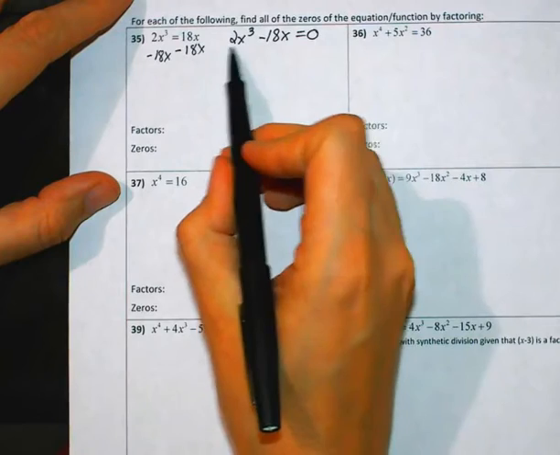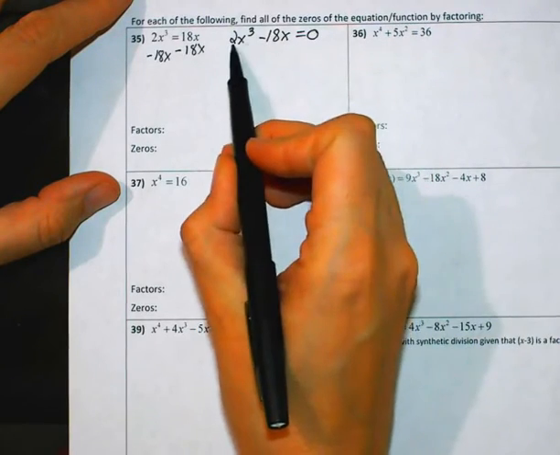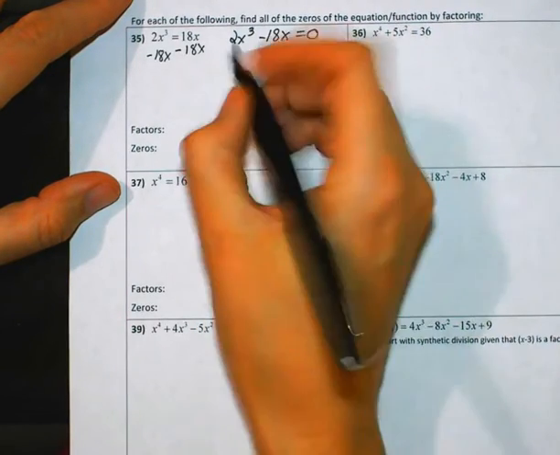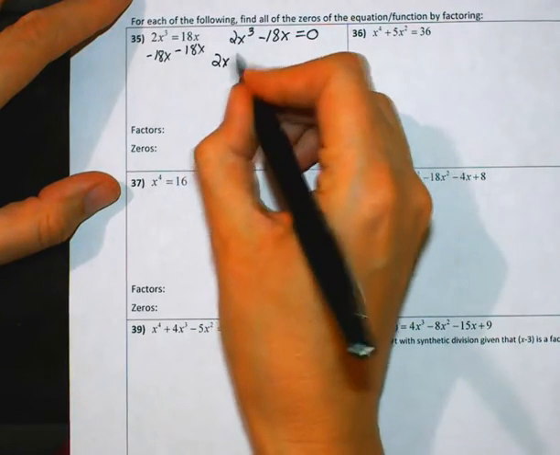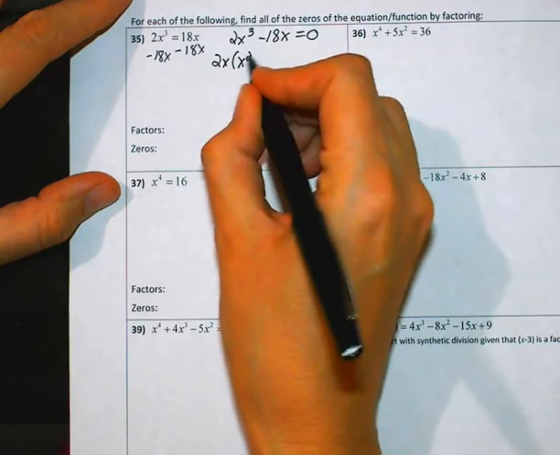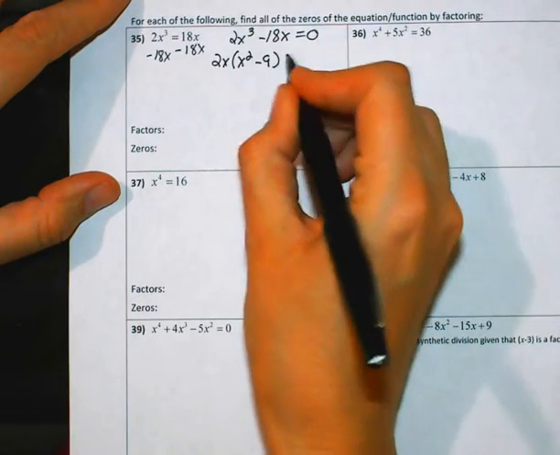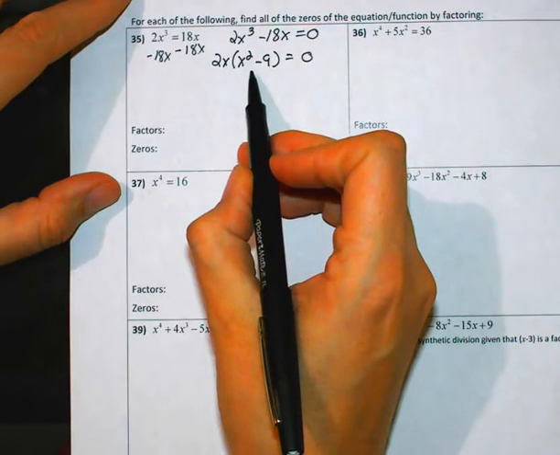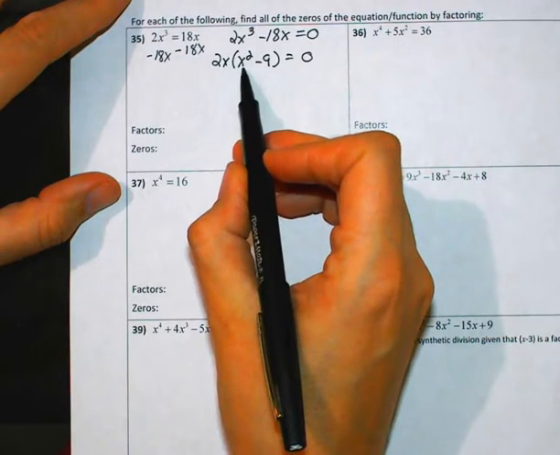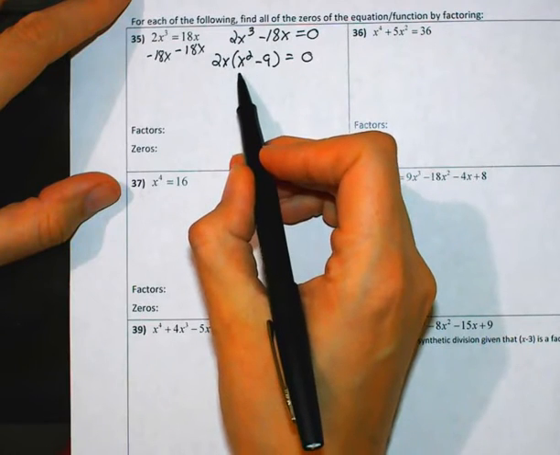You're going to look for a greatest common factor. So I can factor out a 2 and an x, so 2x. And that's going to leave me x squared minus 9 equals 0. I notice that this is the difference of perfect squares. So in order to factor the difference of perfect squares, you have to find what your a and your b are.